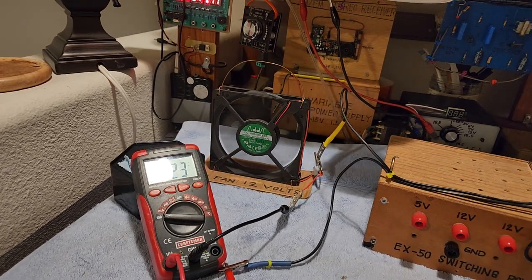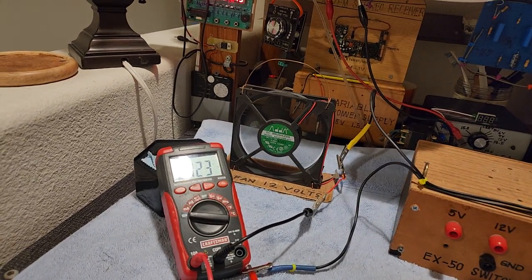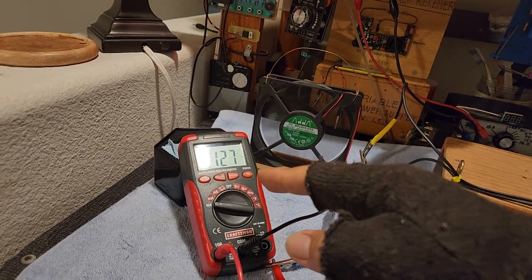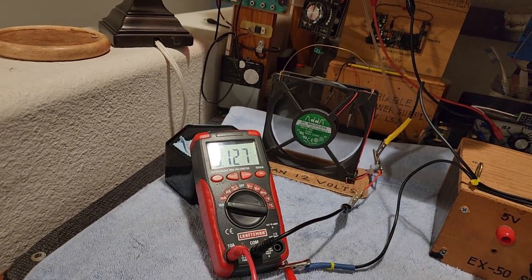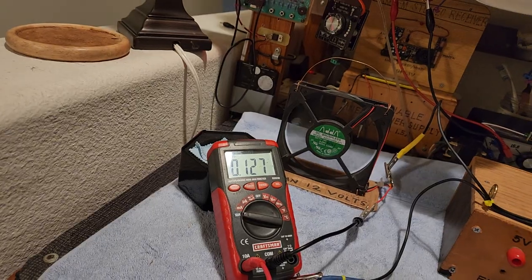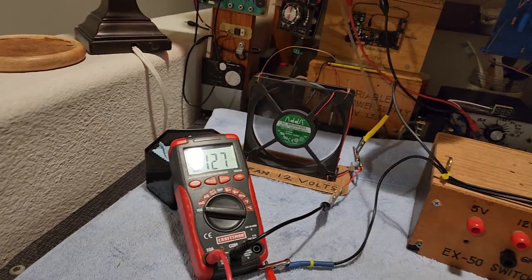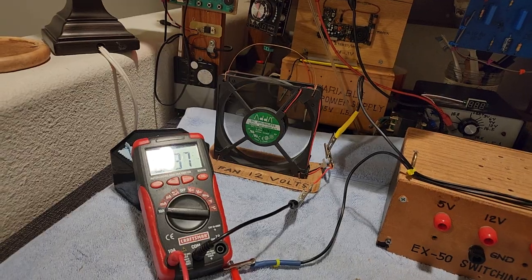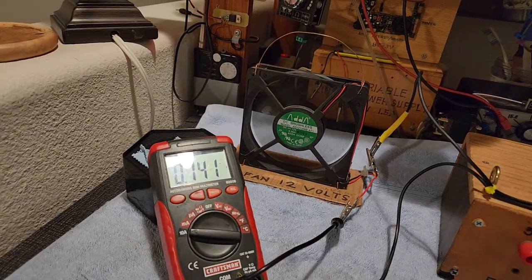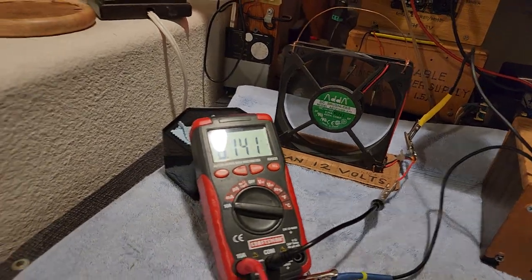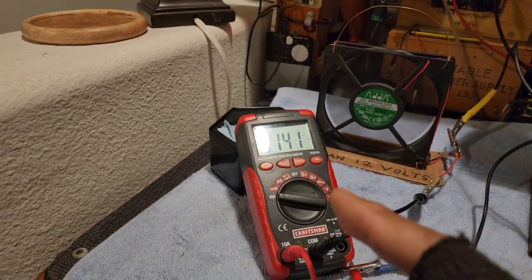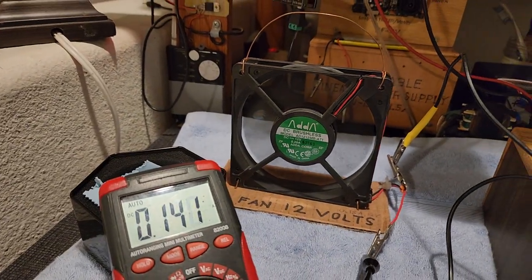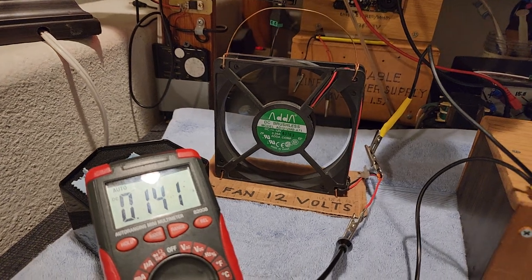Okay, I will try to increase more. As we increase more, the rotation will be faster and the current will be greater, actually maintaining the same voltage emanating from this one. Okay, the murmuring grows louder, and the consumption now rose to 0.141 amperes. But as you can see, the rotation of the DC motor is actually very smooth.